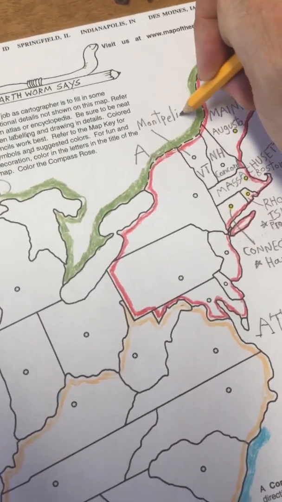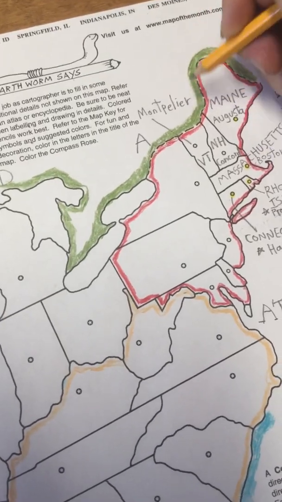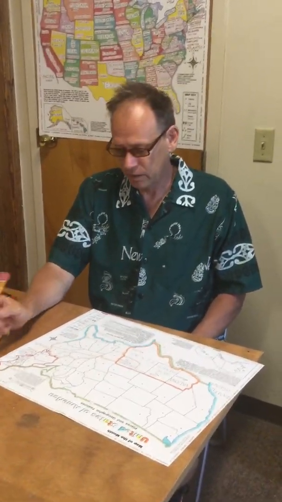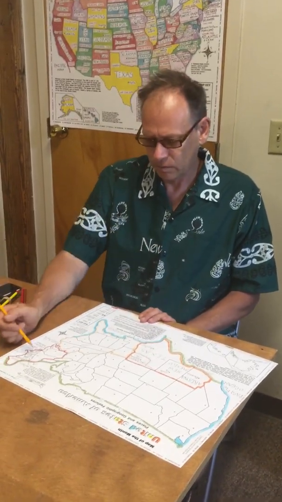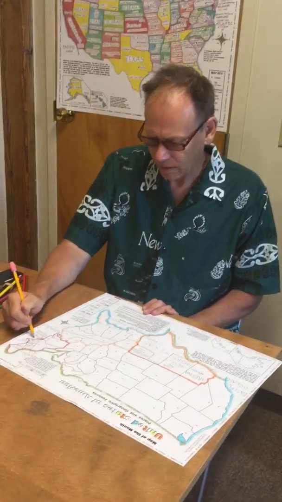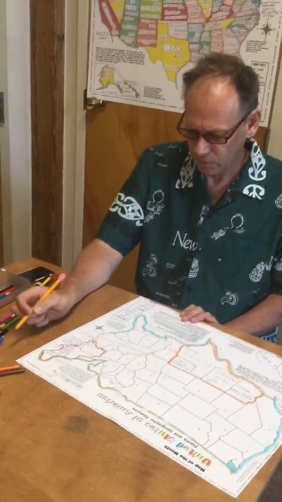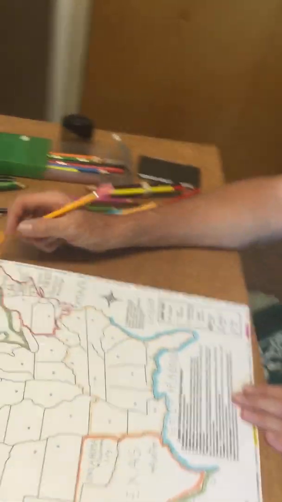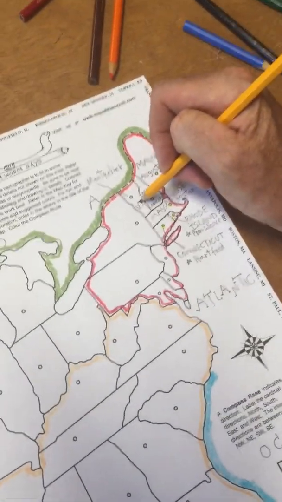So you can see that the Northeast region is probably the most challenging part of the map as far as labeling. It can be very tight. There's a lot of large words to write in very small areas. So make use of your leader lines. You can really make your map a lot easier to read if you do that. And take advantage of using the abbreviation once in a while too, if you think it is okay.